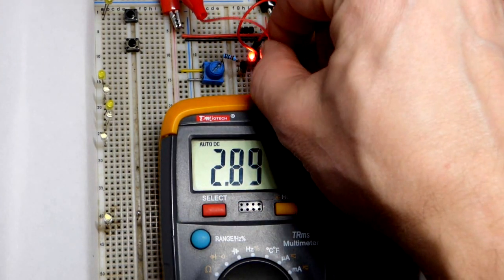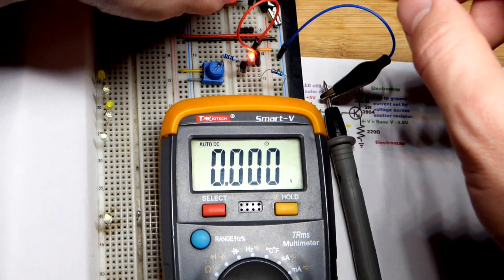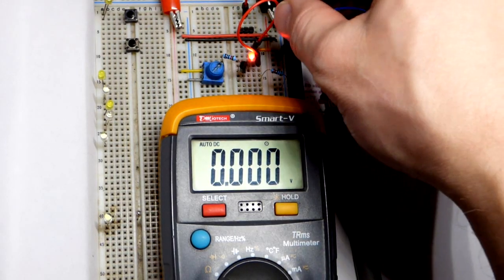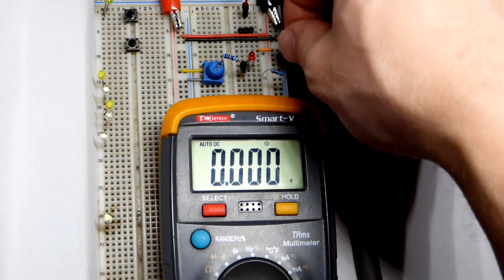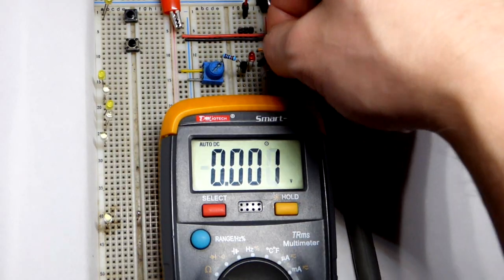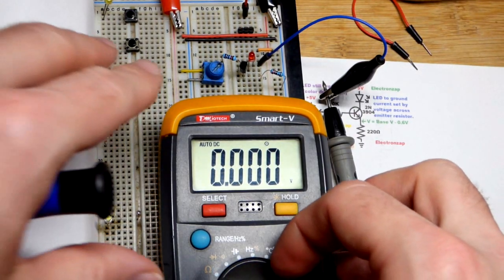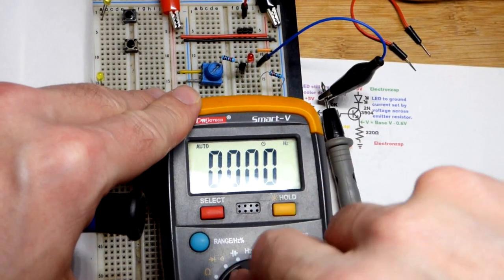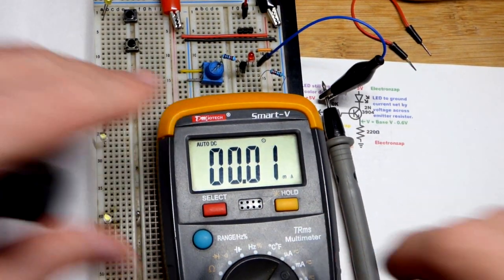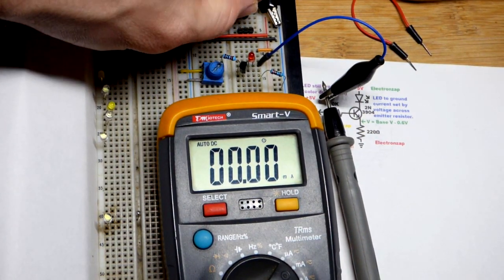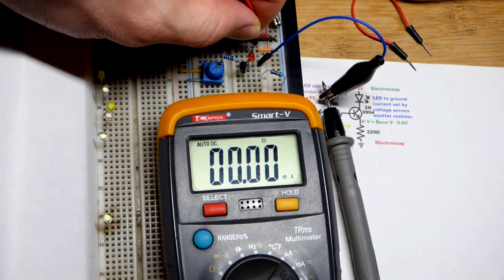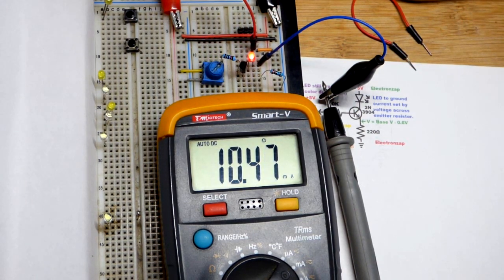So now I'm going to pluck this jumper and put it somewhere where it's out of the way. We've got to put the current through the meter to measure current. So I'm going to set it to measure milliamps of current, and we're going to put it in series with the LED, the transistor, and the current setting resistor. And there you can see we have about 10 milliamps of current. So again, this was all approximate, but I was pretty accurate there on how much current we would get flowing through here.